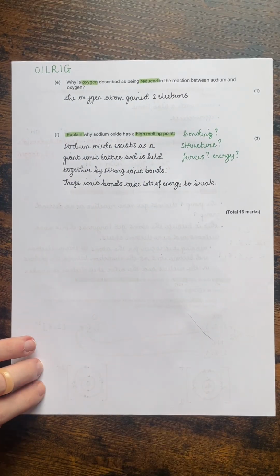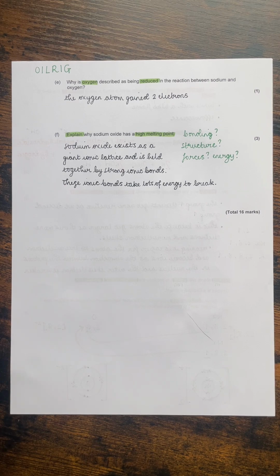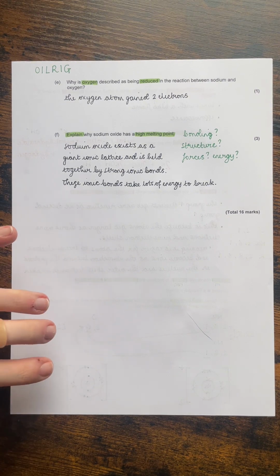Now, sometimes with ionic bonding, they want you to specify exactly what we mean by an ionic bond.